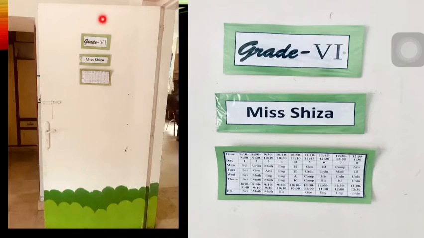Why has she chosen this green color? Because the door is painted green. So she has set a theme. Rather than making the door a pastry by adding a lot of colors to it, she has followed a proper theme. So that's why this is looking nice.